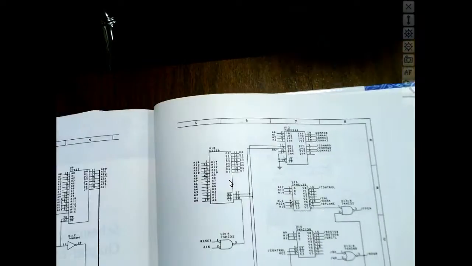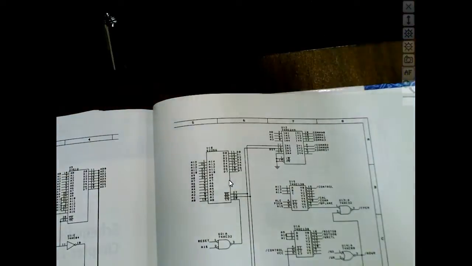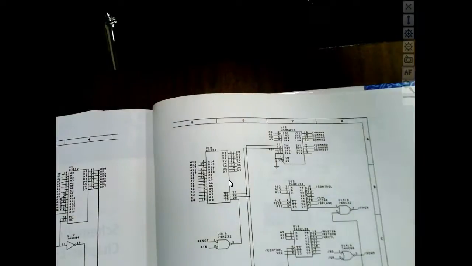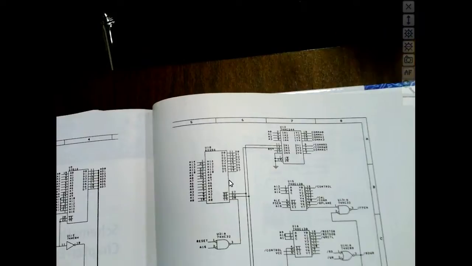So what we're saying is that if the person that draws the schematic switches between positive and negative logic symbols, the symbol is going to tell you what it's looking for.